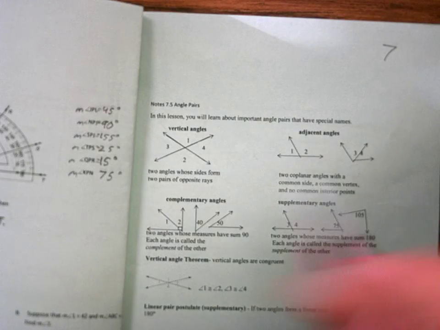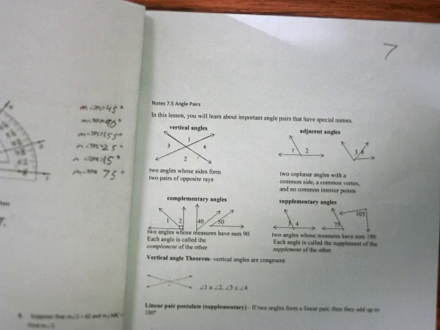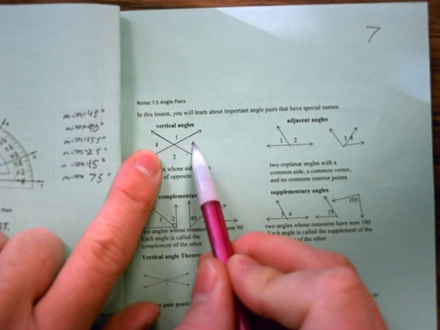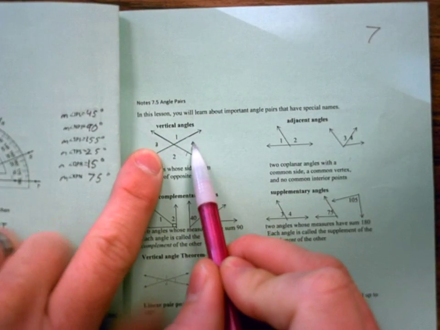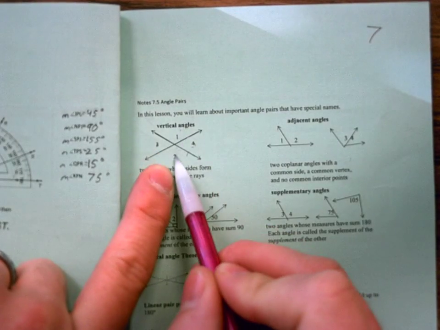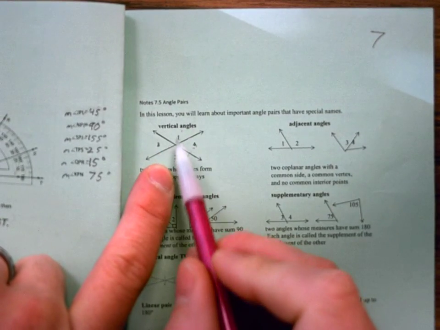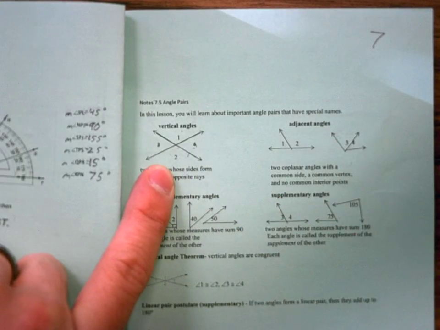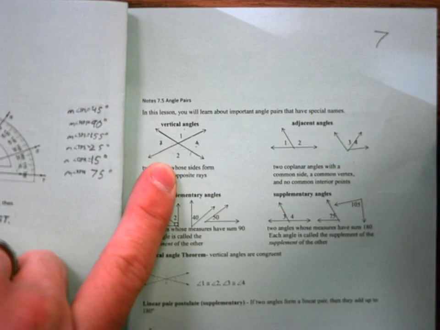Okay, so you should have learned about these when you did your vocab. We're going to use these angle pairs and their properties to solve equations, so you have to understand their properties. These are vertical angles. Angle 3 and angle 4 are congruent. They are the same size. Angle 1 and angle 2 are congruent. They are the same size in degrees. They have the same measure. Vertical angles are congruent.